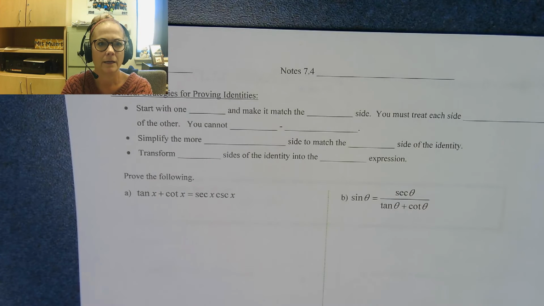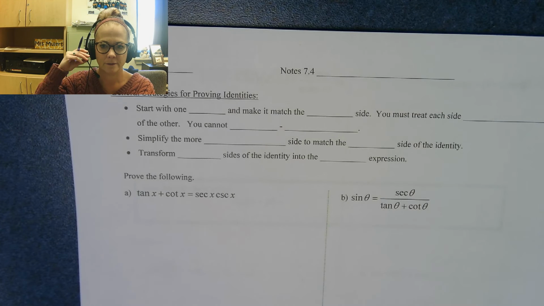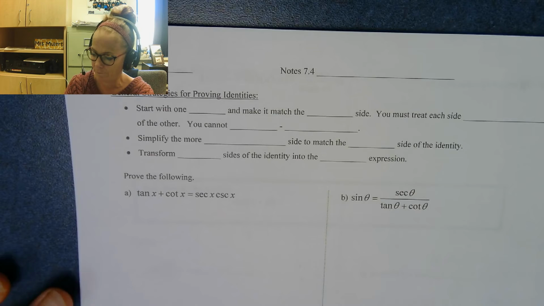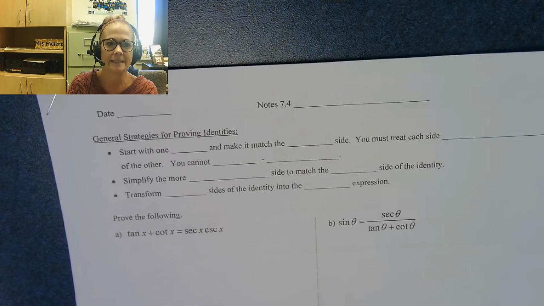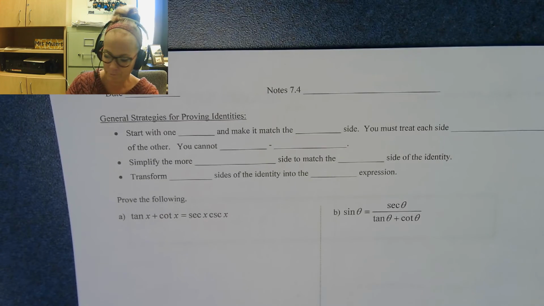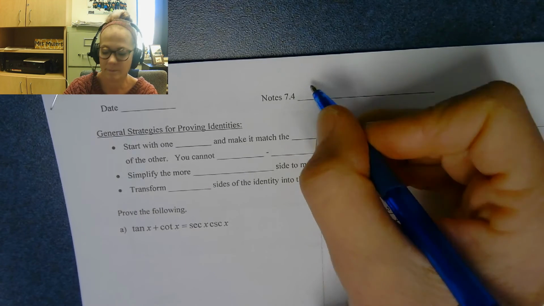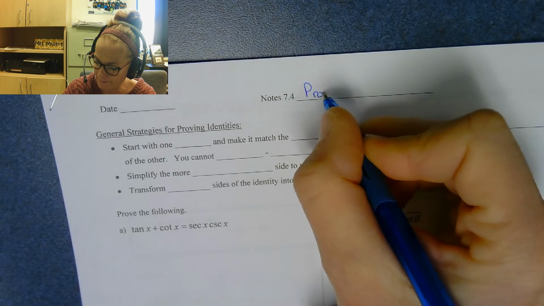All right. Hello, advanced pre-calculus. Here comes our new set of notes, 7.4 through 7.6. And we start off with proving some trig identities.